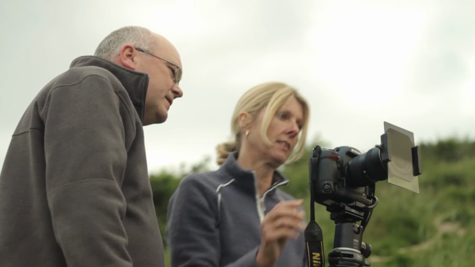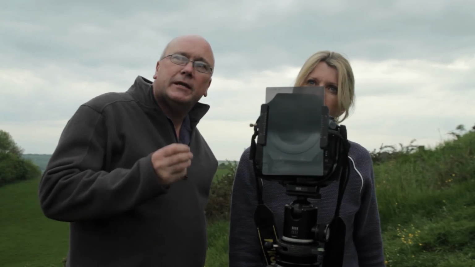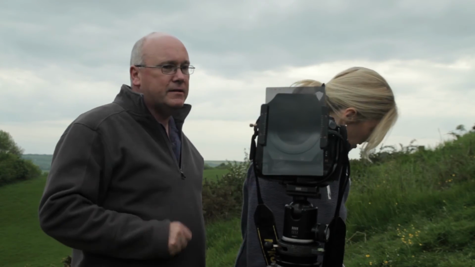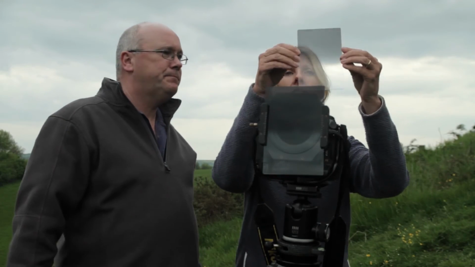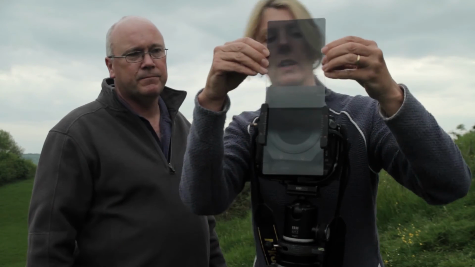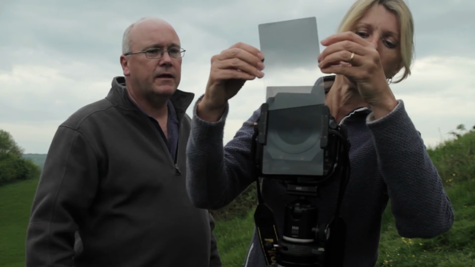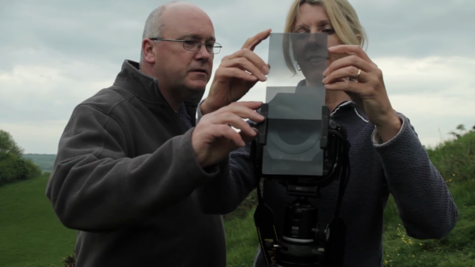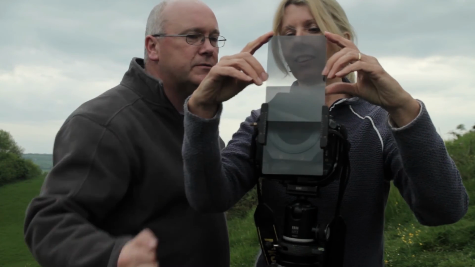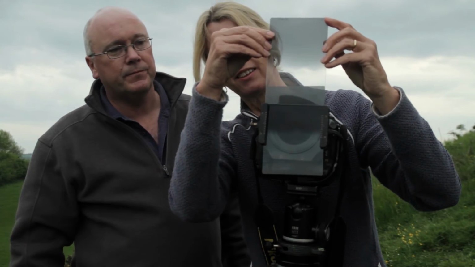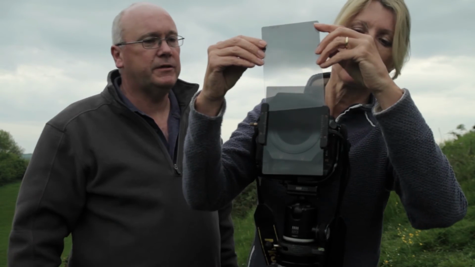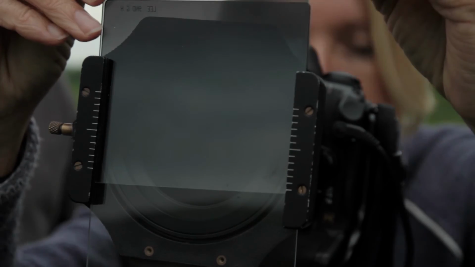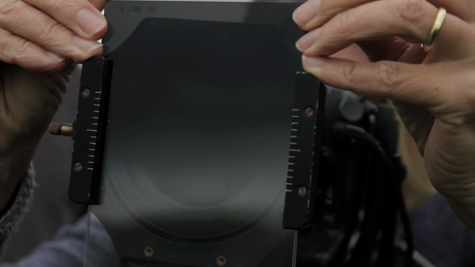Yep, done that. And if you're happy with that, if we now use a 0.6 soft Grad, we're going to put a soft edge Grad on, as well as our hard edge Grad. Next slot over. Okay, you've got to be very careful, because this side you've got it in the front slot, that side you've got it in the middle slot. So if you just pull the filter out, it's a very easy mistake to make when you're using more than one slot. And again, if you look through the viewfinder, you'll see where the Grad comes down.